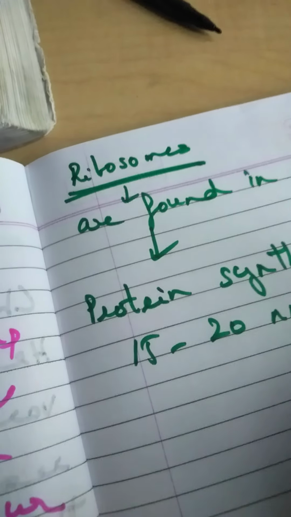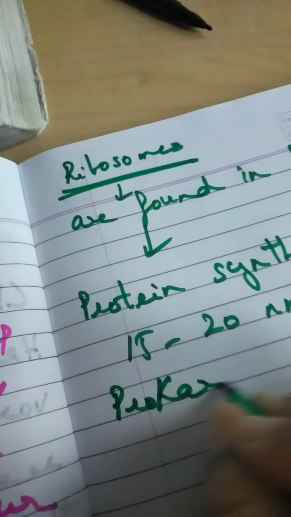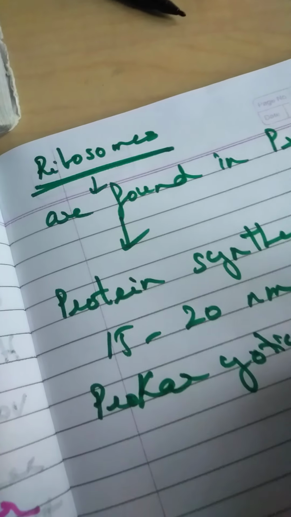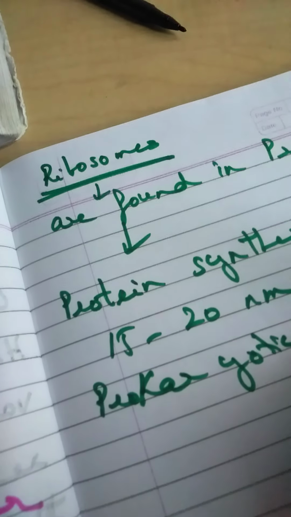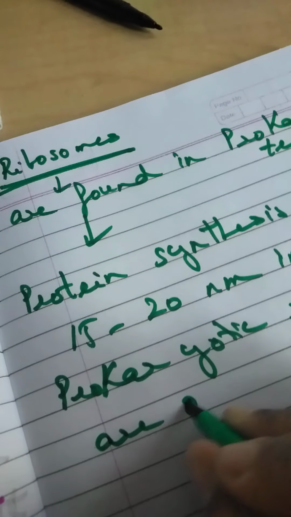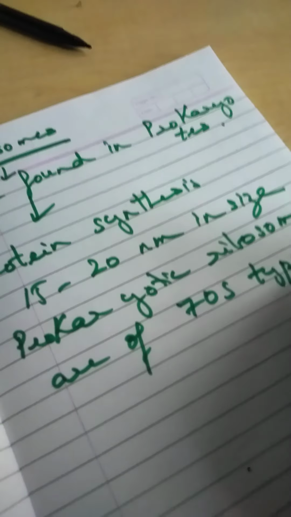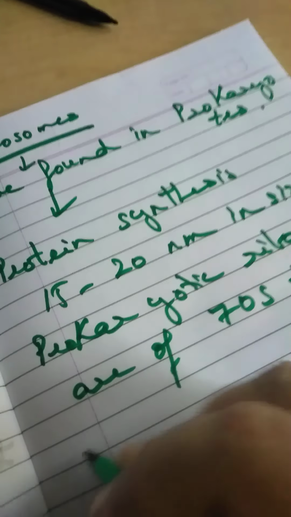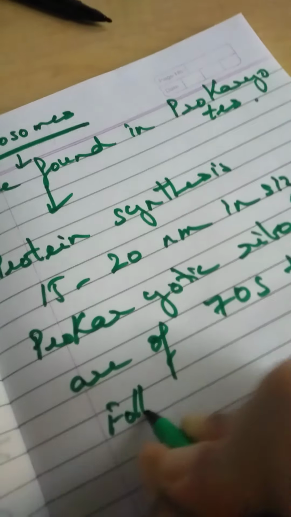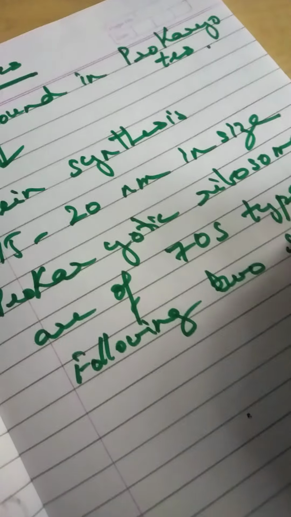The prokaryotic ribosomes are of 70S type. 70S type means it has the following two subunits.